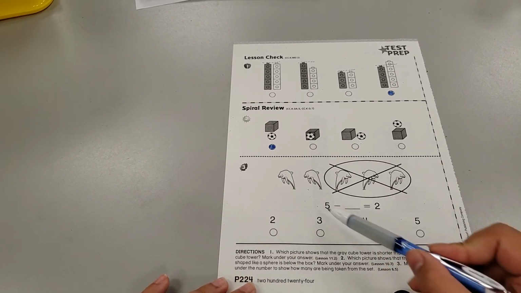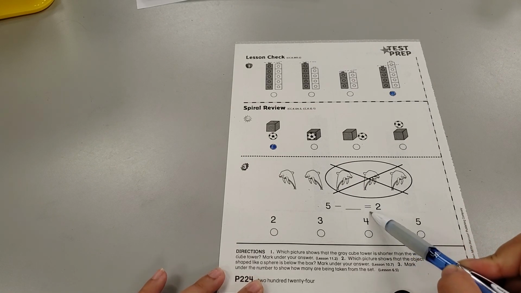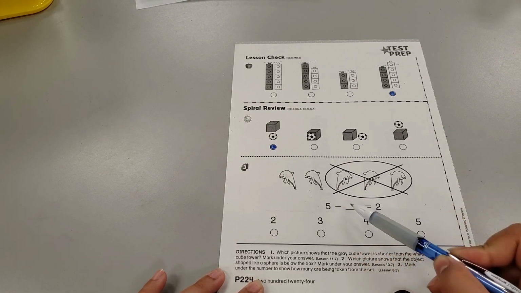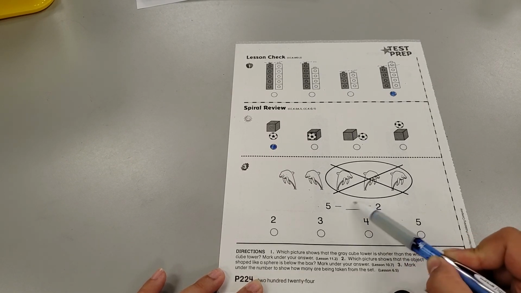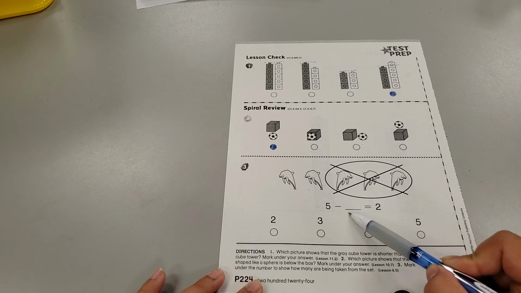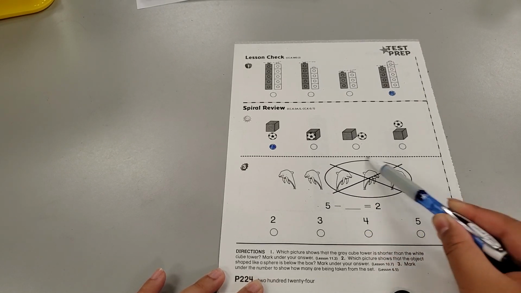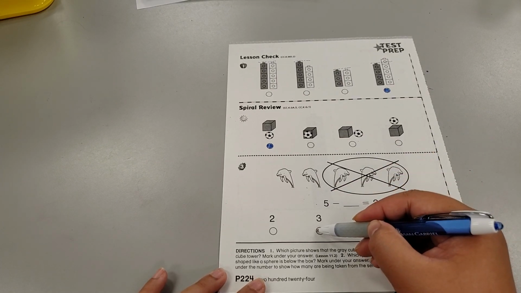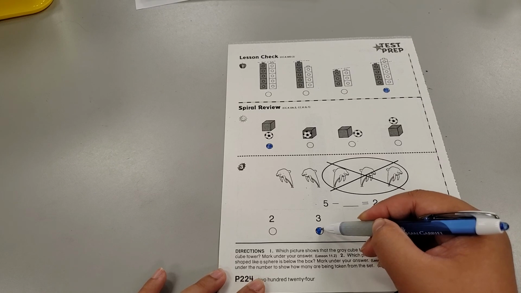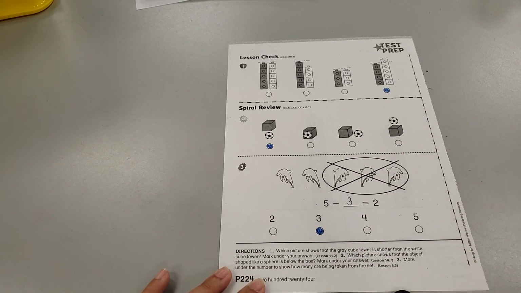Math story here, 5 minus something equals 2. Our job is to find minus something. How many did they take away? Our picture strategy shows us that they took away how many, friends? 3 dolphins. So I will bubble this in and write it on the line 2 to complete our math sentence.